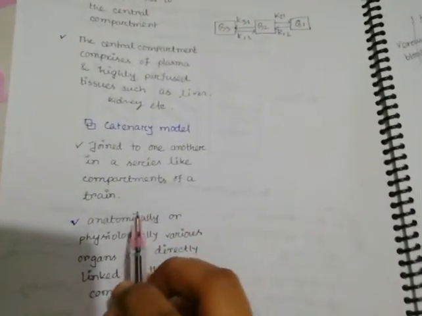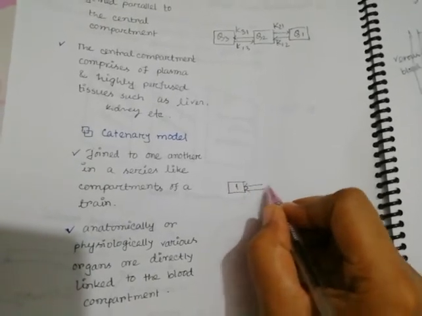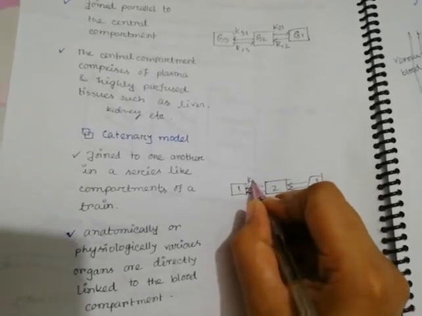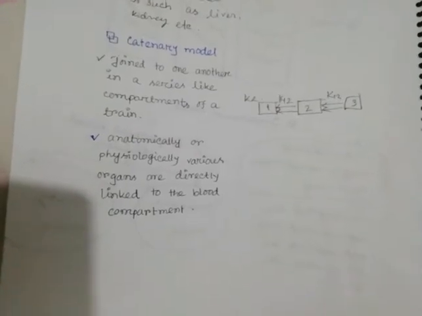Now the catenary model. The catenary model joins the compartments one after another in a series, like the compartments of a train. So the diagram will be like this. The arrow will be the same way. And they are mainly anatomically and physiologically various organs directly linked to the blood compartment.